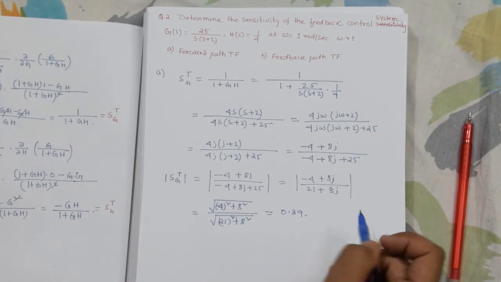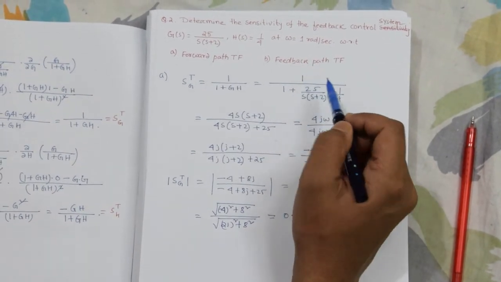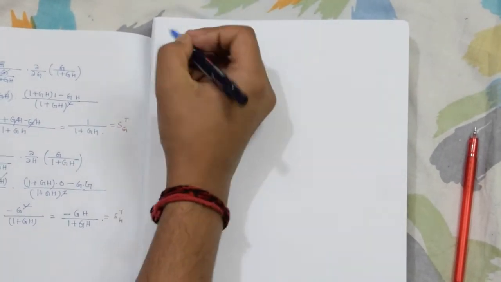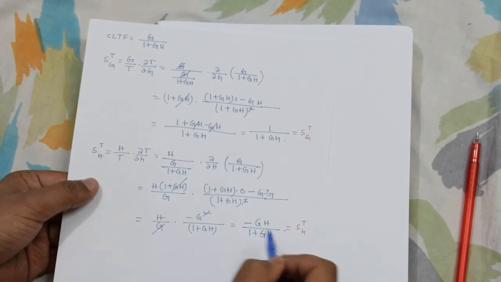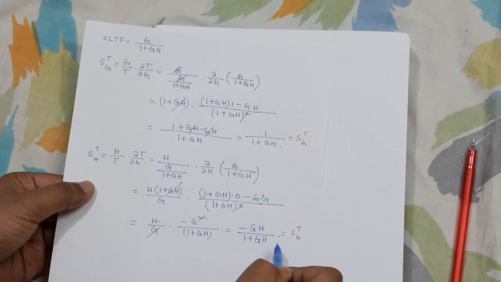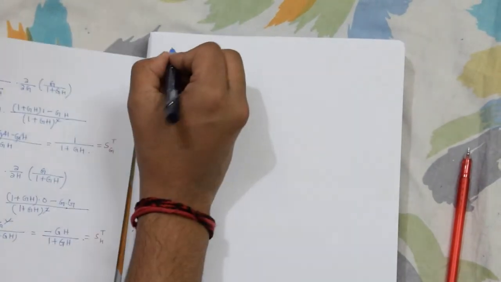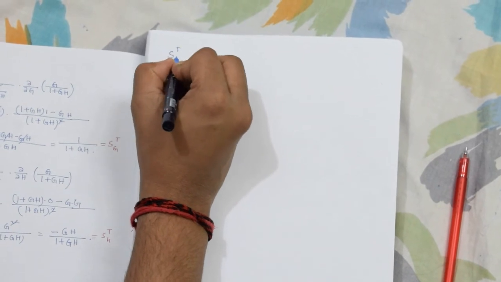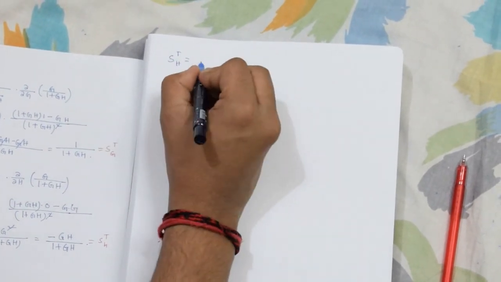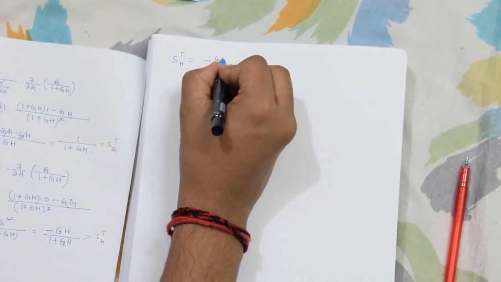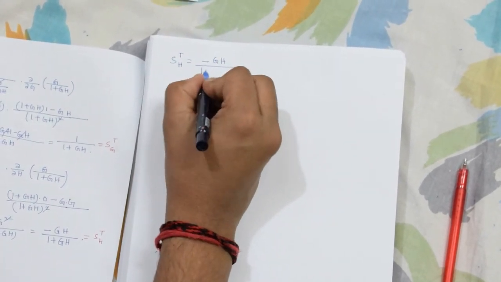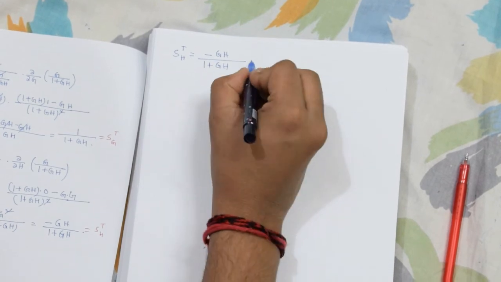Now we will see with respect to feedback path, that is H. From here we know the formula is S of H is minus GH by 1 plus GH. We will use this formula here. S of H equals minus GH by 1 plus GH.